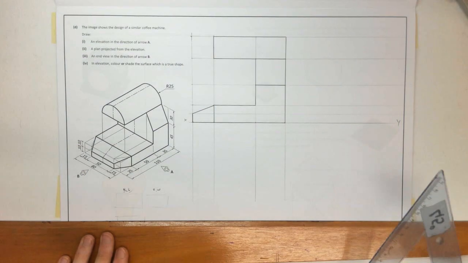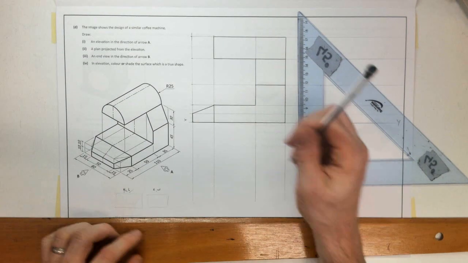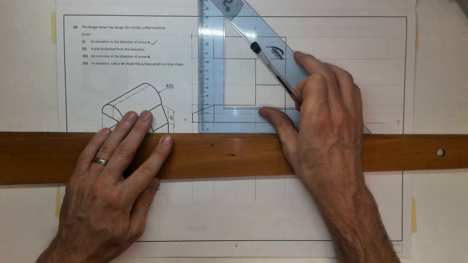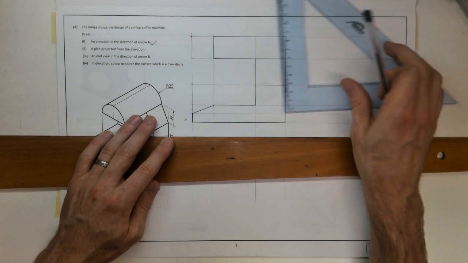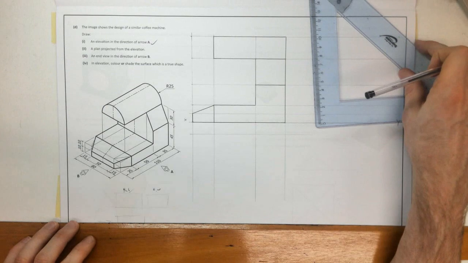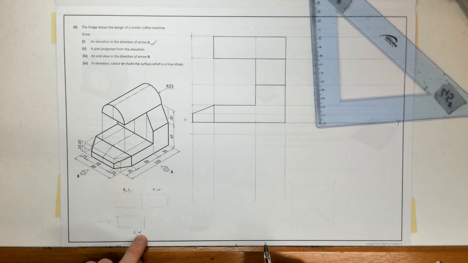Okay, so that's my elevation. My plan view then is going to be directly underneath it. The elevation done. Plan view is directly underneath it. Typically we come down with 10 or 15 mil between elevation and plan. Okay, so I have my length already marked in. What I need is width.